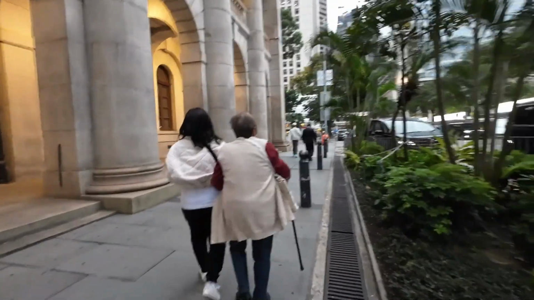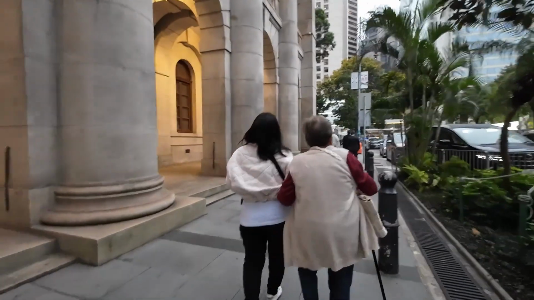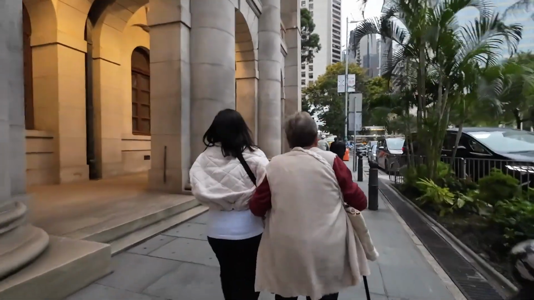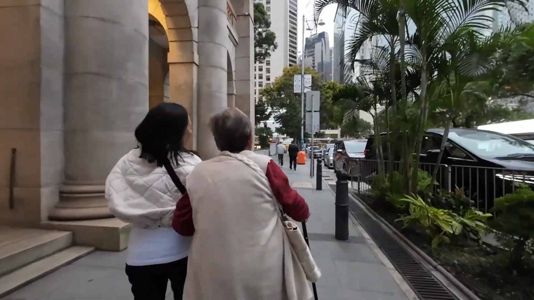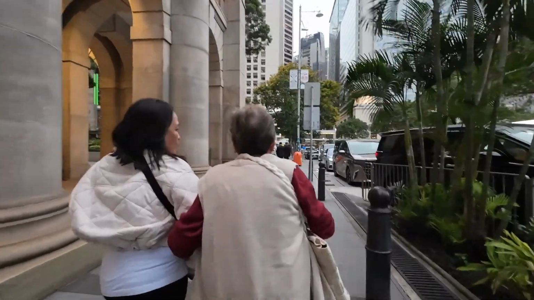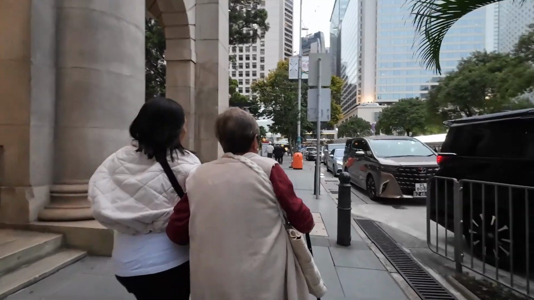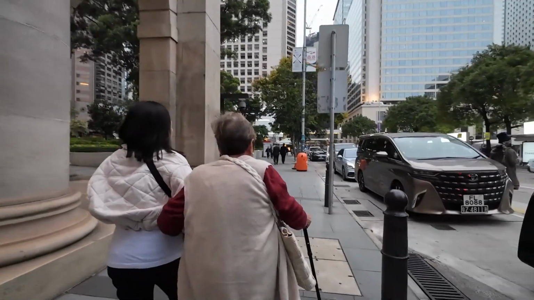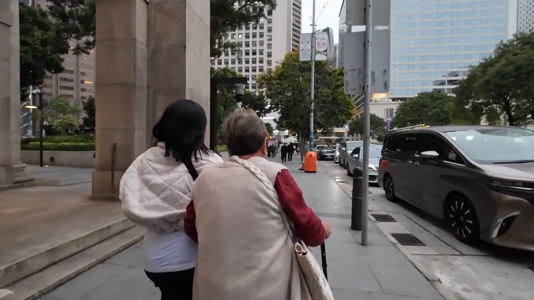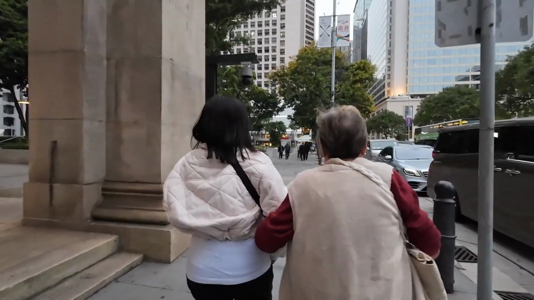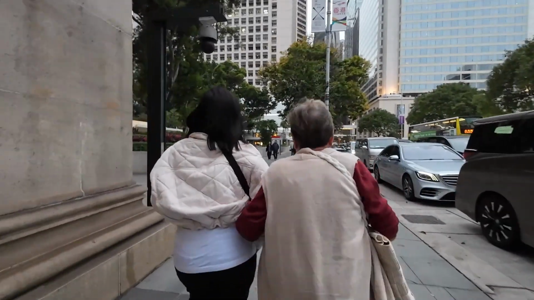Going out of the central station through exit J1, we are now at Chater Road going towards the Statue Square, which is just a few steps ahead on our left. We walk straight ahead and turn left at the pathway with the Court of Final Appeal building on our left.